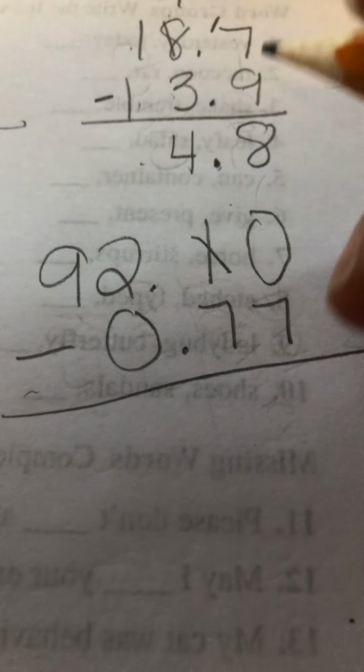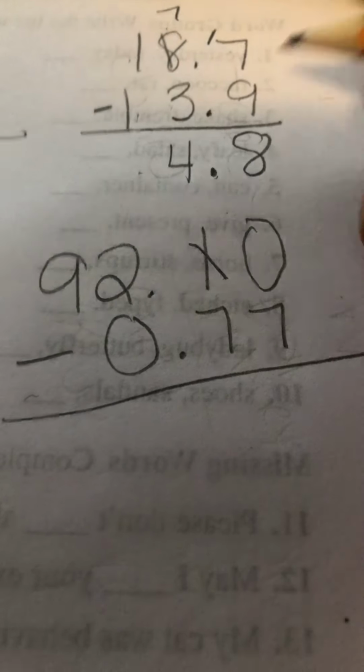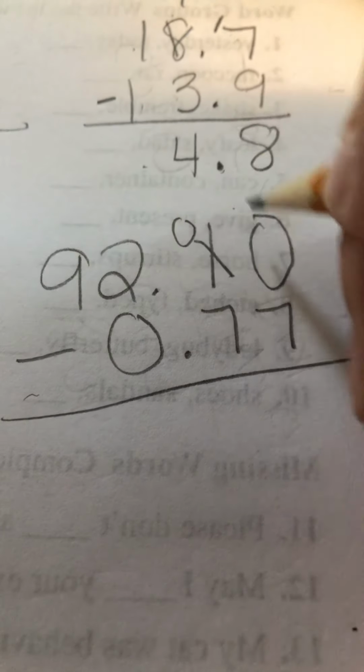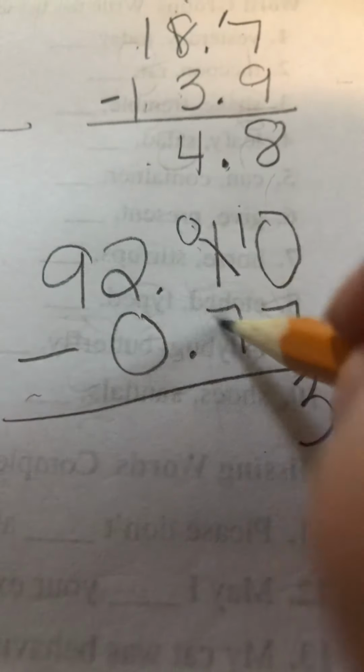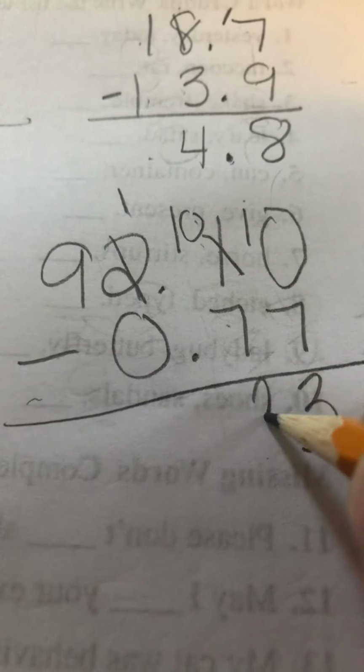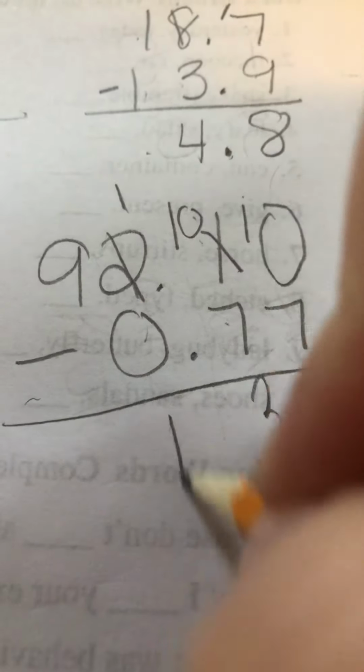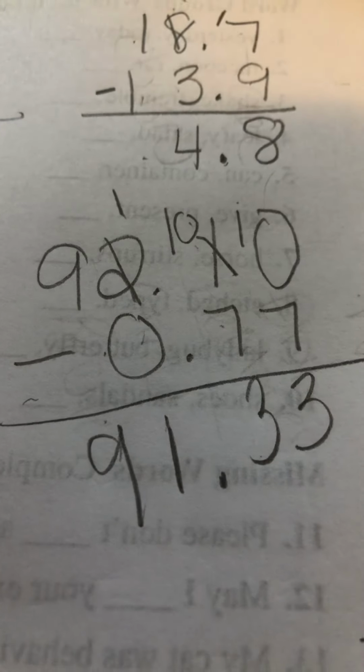I like to do my borrowing, my regrouping, one at a time. So I go next door, make this a 0, make that a 10. That's 3. 0 minus 7 I can't do. Make that a 1, make that a 10. Now it's a 3 again. 1 minus 0 is 1. 9 minus 0 is 9. 91.33.